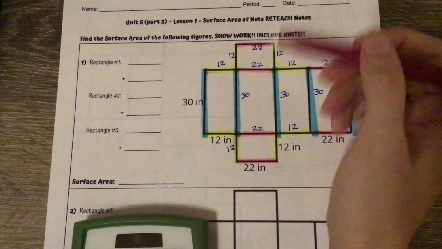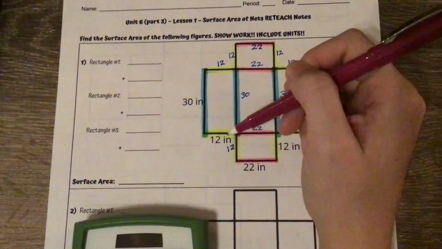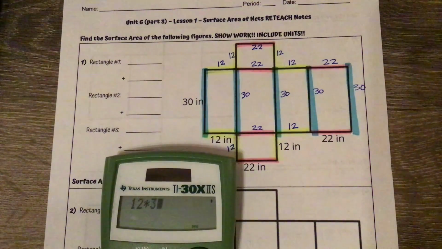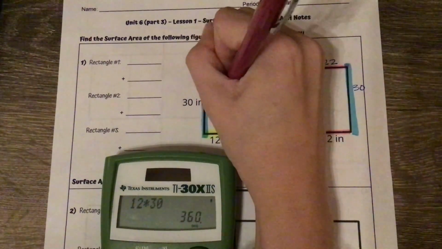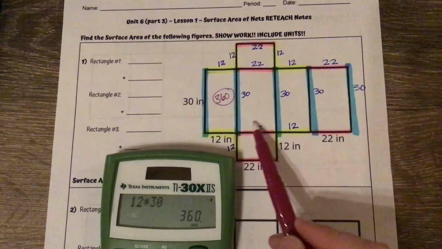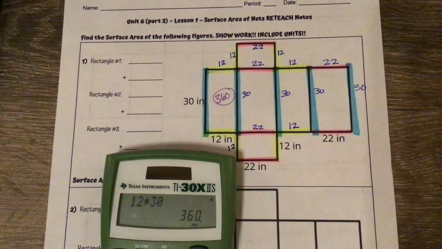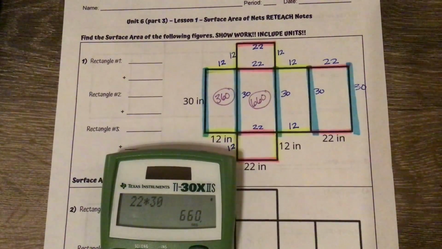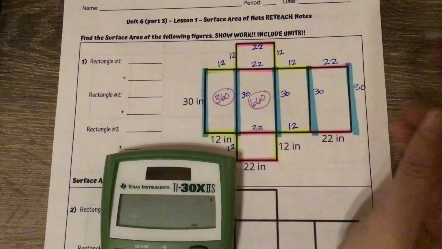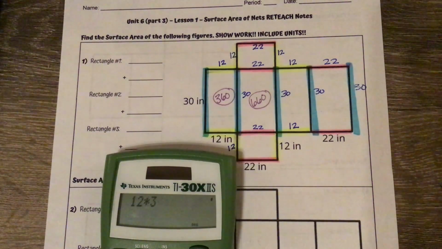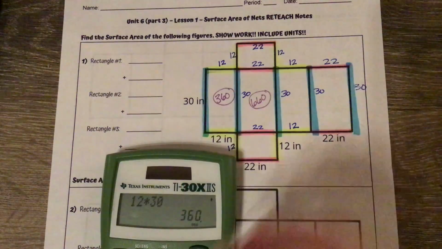So if I look at this rectangle right here, we have a base of 12 and a height of 30. So I'm going to plug in 12 times 30 and I get 360. This next rectangle right here, I have a base of 22 and a height of 30. So I'm going to do 22 times 30, which is 660. My next rectangle right here, I have a base of 12, a height of 30, so I'm doing 12 times 30, which is 360.